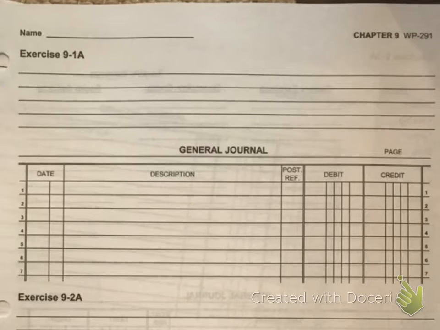Okay, for problem 9-1A, that is on page 342 in your textbook, and it is work paper 291. So I'm going to read the instructions for 9-1A.